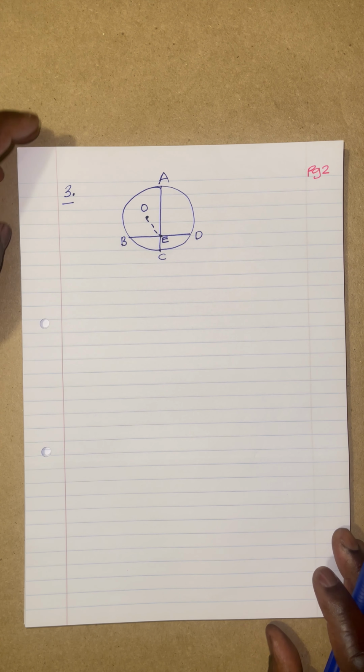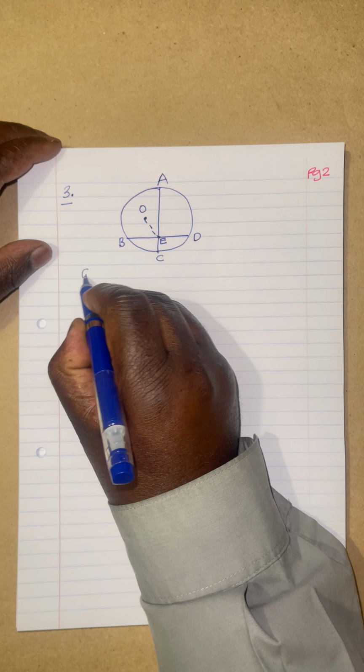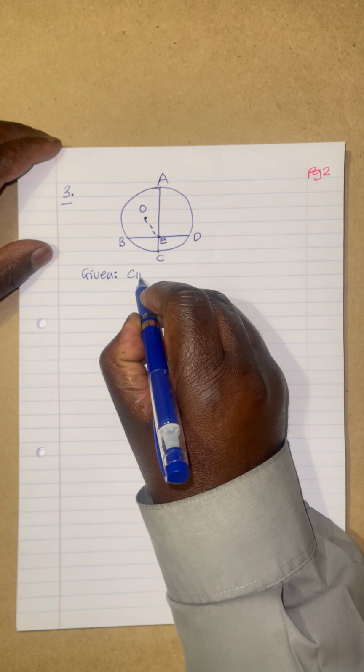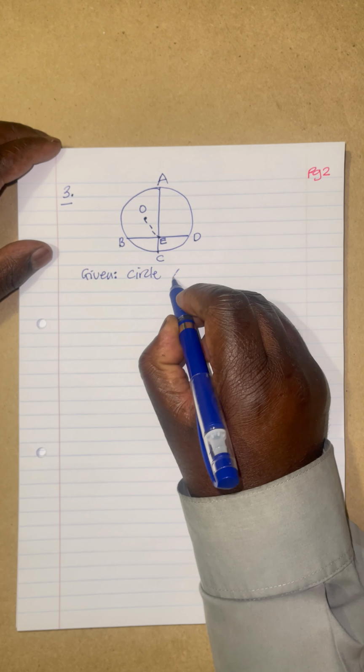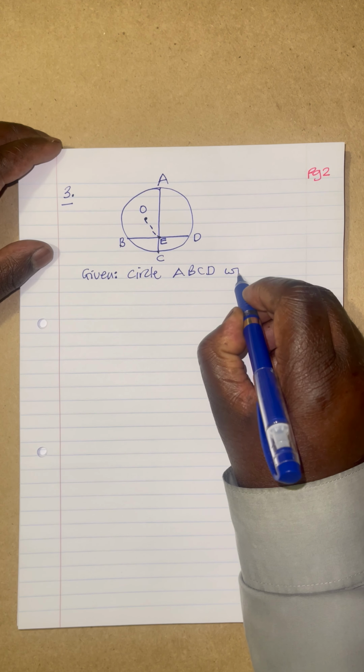So this being a theorem, we remember we start by saying given. So given, what are we given? We're given circle A, B, C, D. What do we know?